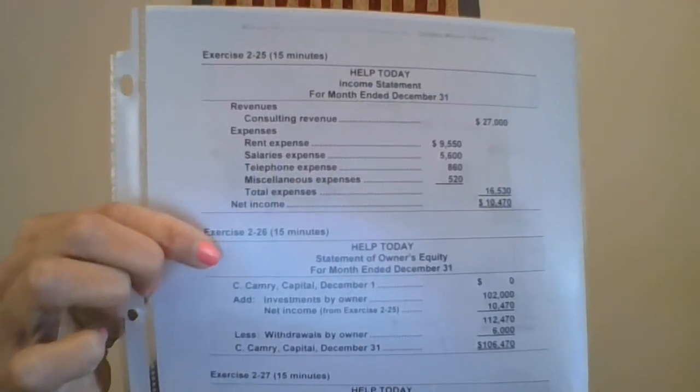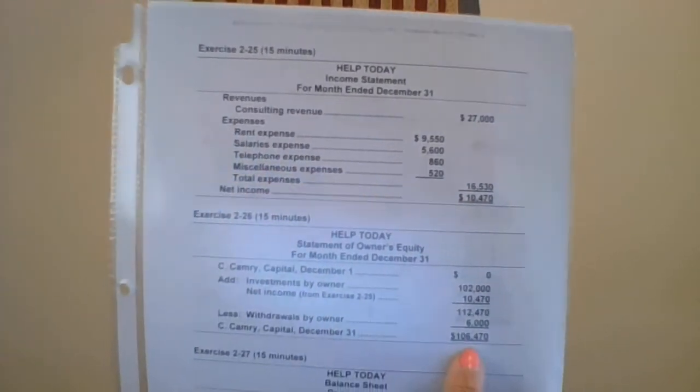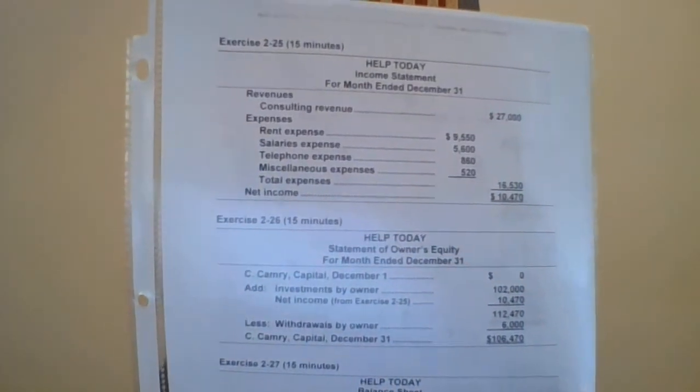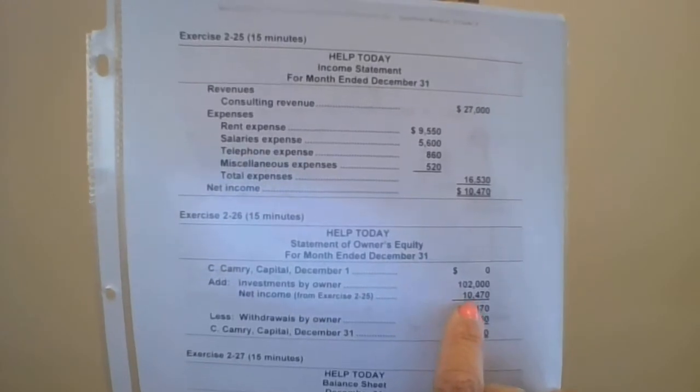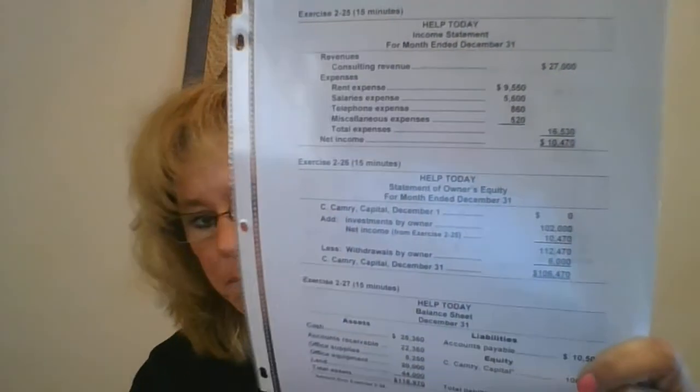So again, it should look very similar to this. You're going to double rule underneath your owner's equity. And again, make sure you use the profit that's from the net income.